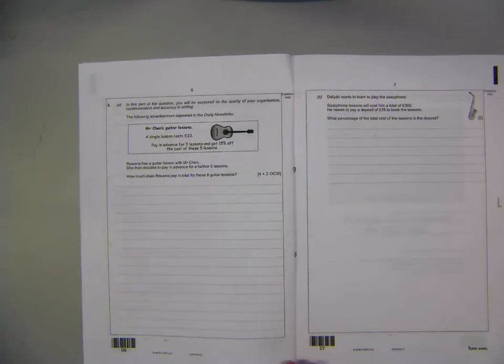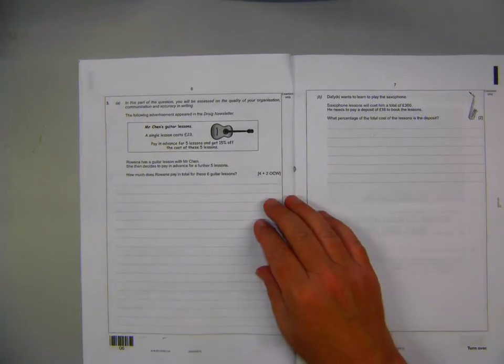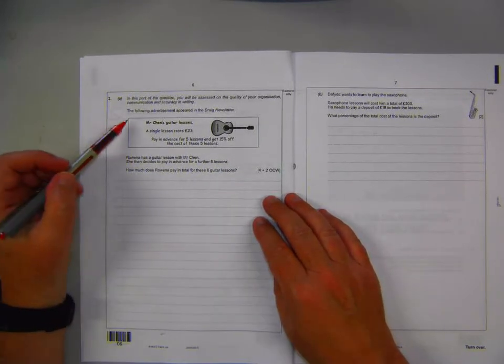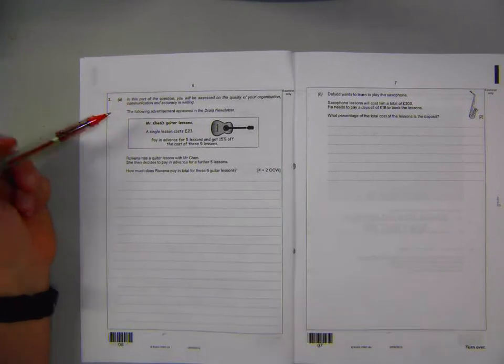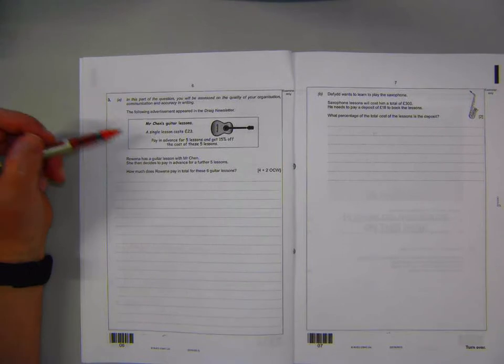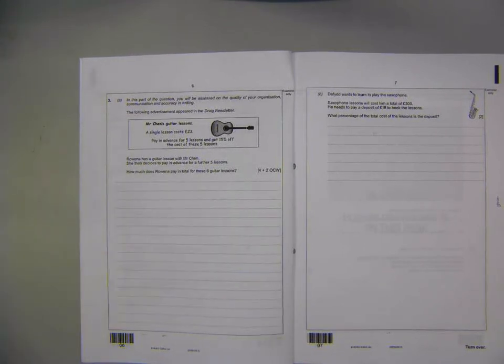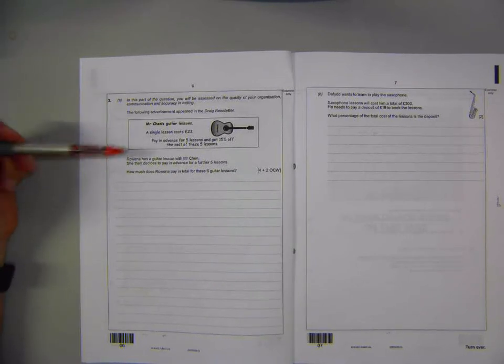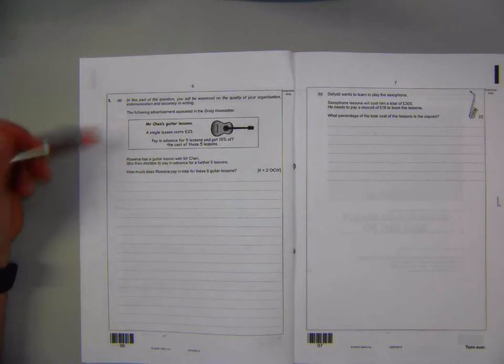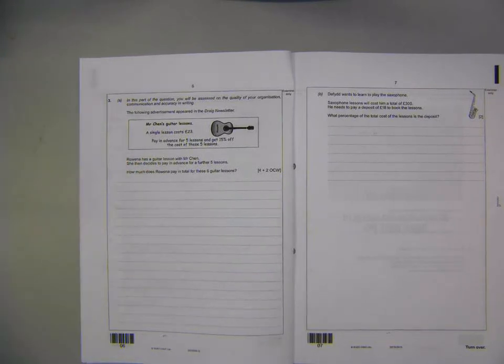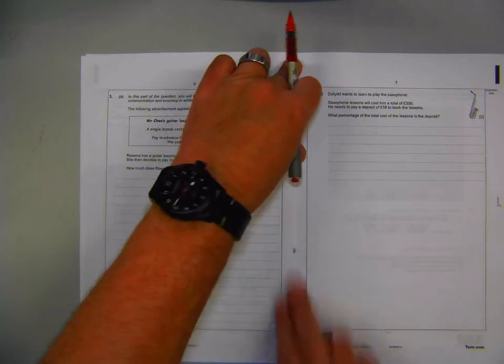Okay, question 3. So this is the OCW question. So remember, that means you've got to be organised in how you lay this out. So the following advertisement appeared in the Dreig newsletter. Mr. Chen's guitar lessons. A single lesson costs £23. Pay in advance for 5 lessons and get 15% off the cost of these 5 lessons. Rowena has a guitar lesson with Mr. Chen. She then decides to pay in advance for a further 5 lessons. How much does Rowena pay in total for these 6 lessons? Okay, and then you've got 2/3 of a page for you to lay this out.